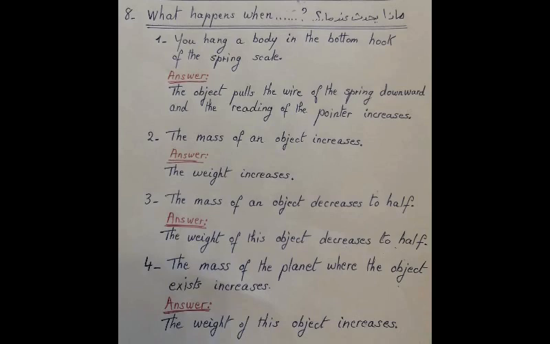Number 4. What happens when the mass of the planet where the object exists increases؟ الإجابة: The weight of this object increases، لأن هنا السؤال بيقول ماذا يحدث عندما كتلة البلانيت أو كتلة الكوكب اللي عليه الجسم زادت، يبقى the weight كمان of this object increases، لأن زي ما قلنا من الأول علاقة طردية، directly proportional.